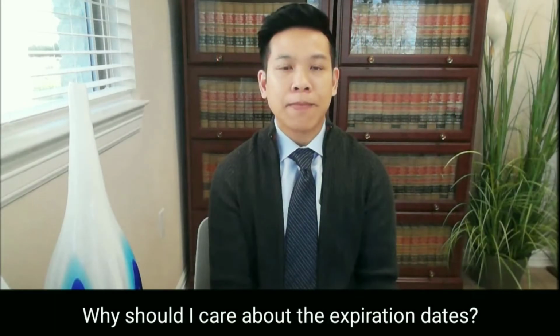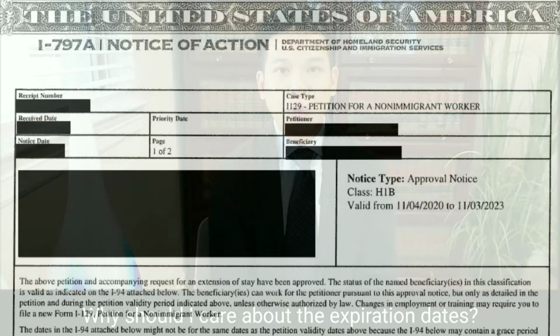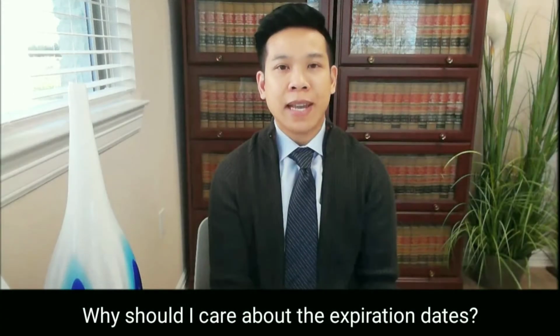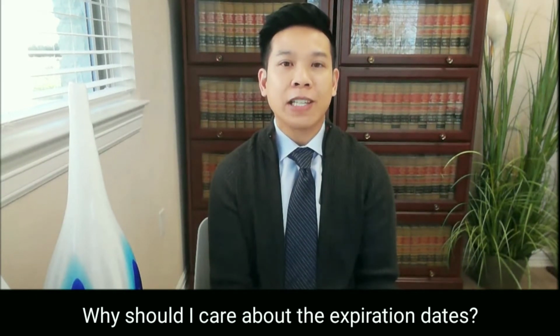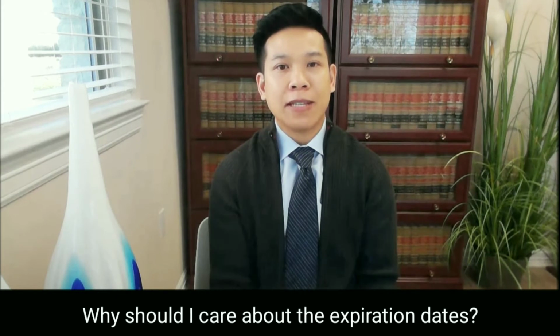This means that if you enter the United States on an H-1B, and later on your employer files an extension for you and it's approved and you get another 3 years, if you leave the United States for a holiday and want to come back to the United States, you have to make sure that your visa has not expired. If it has already expired, then you would have to make a second trip to the consulate. This way you can get a second visa.